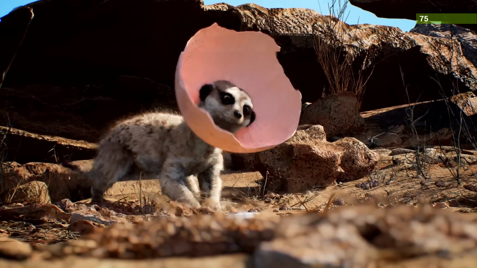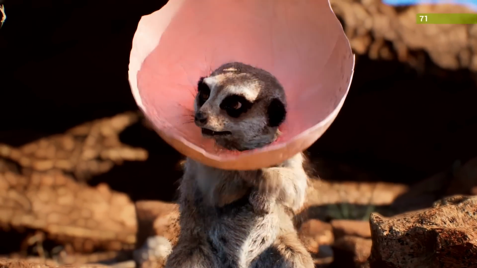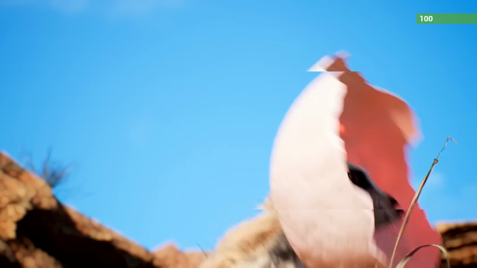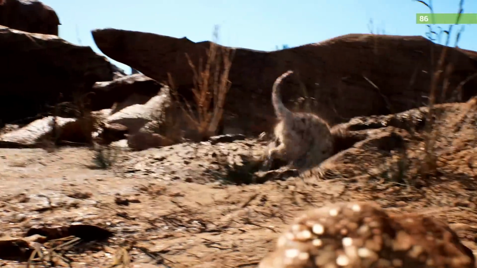Oh, the one graphics feature I'll point out, there's additional colored transmittance coming from the eggshell. So if you look in the scene, you'll see like GI being, yeah, that wasn't there before.